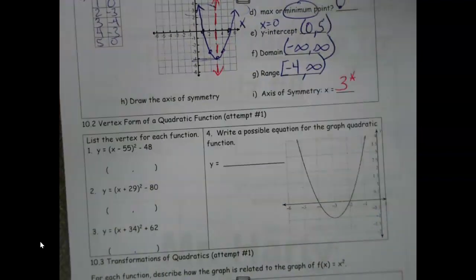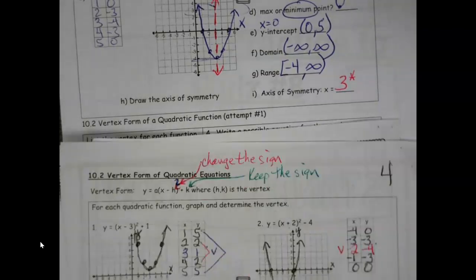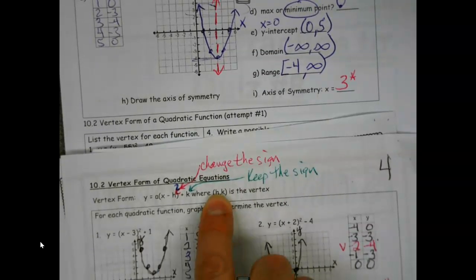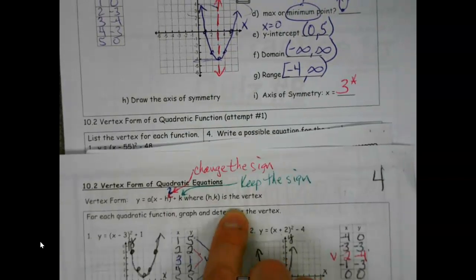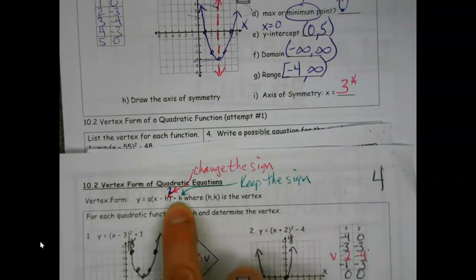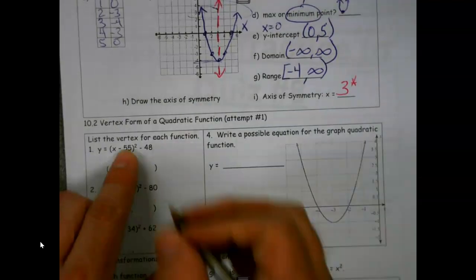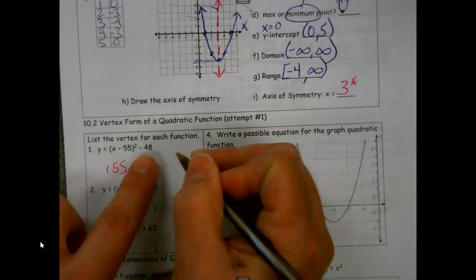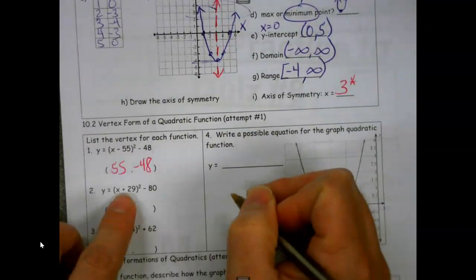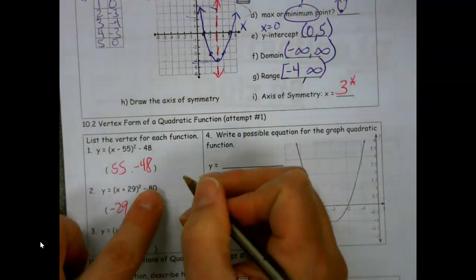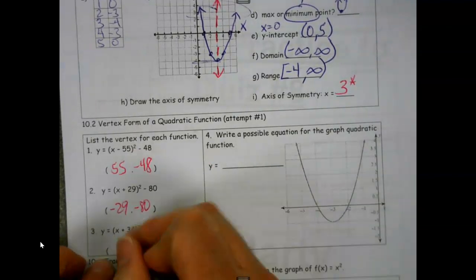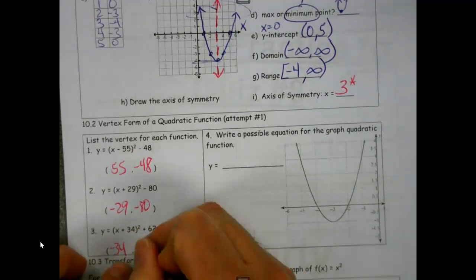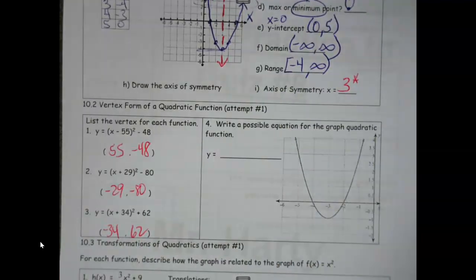Vertex form. Okay, let's see here. Getting my notes together here. There we go. Okay, list the vertex. Change the sign of what's in here. Keep the sign of what's outside, straight from the notes. Change the sign. Keep the sign. It doesn't get easier than that.